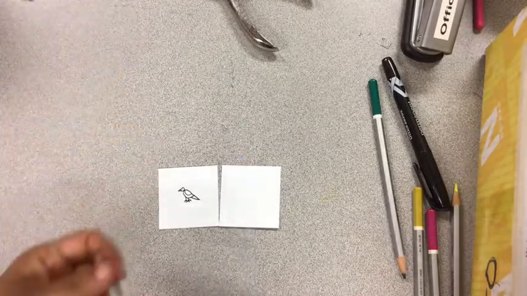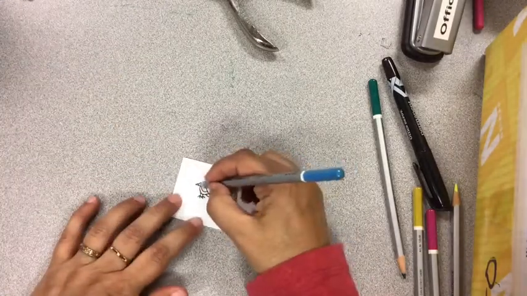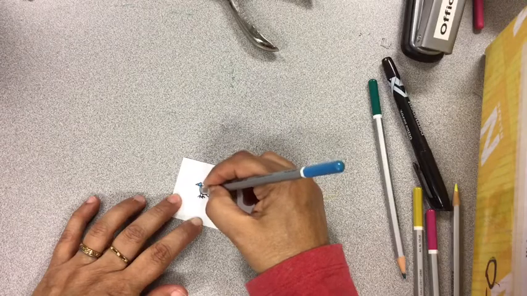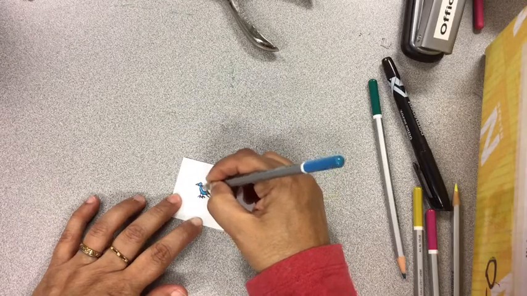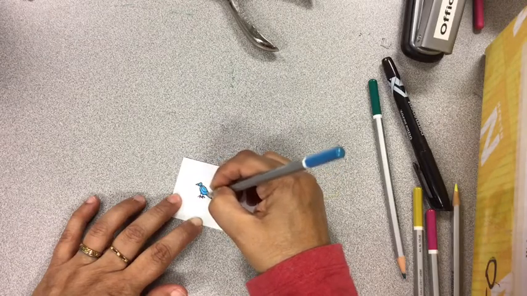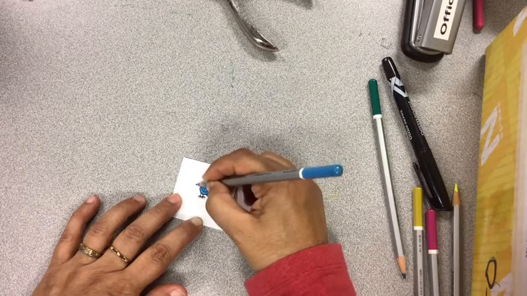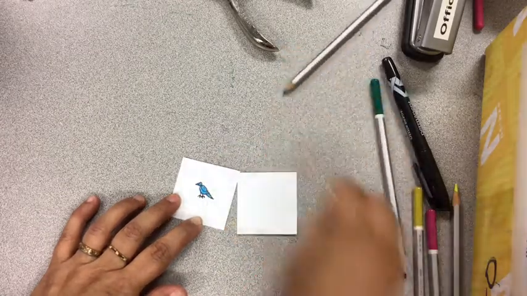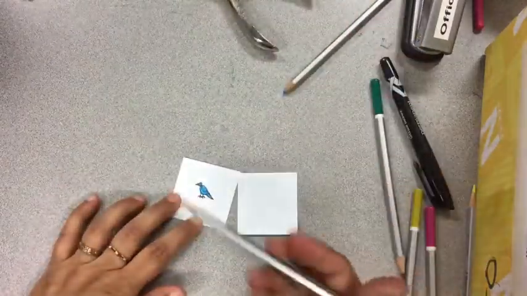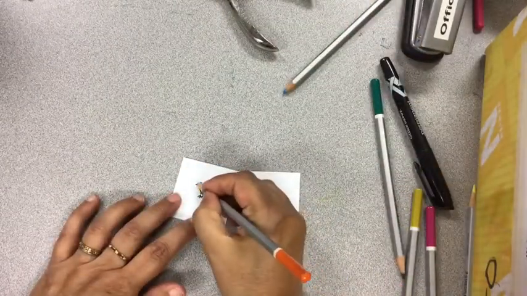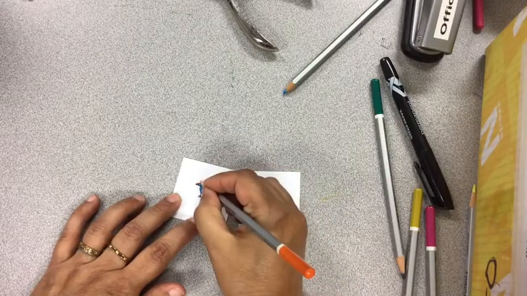So I'm going to again color with colored pencils. You can draw or color with any kind of dry medium. Just remember not to use any wet mediums because it will wrinkle your paper. So I am coloring my bird blue. This time I decided to have a cage and a bird. So the cage will be on one paper and the bird will be on the next.